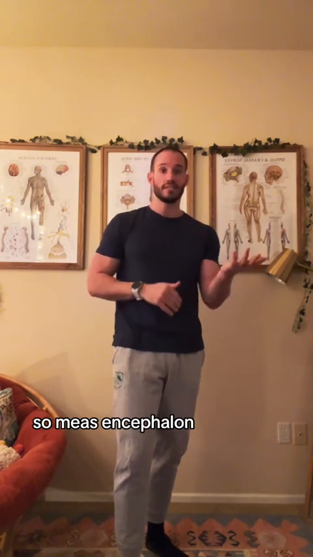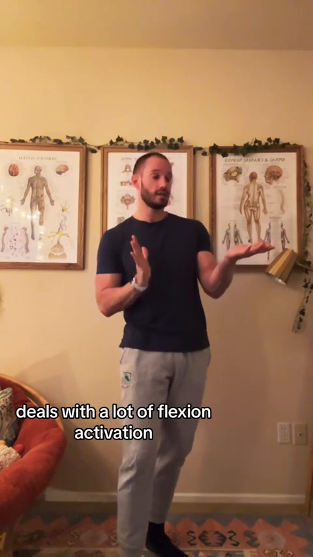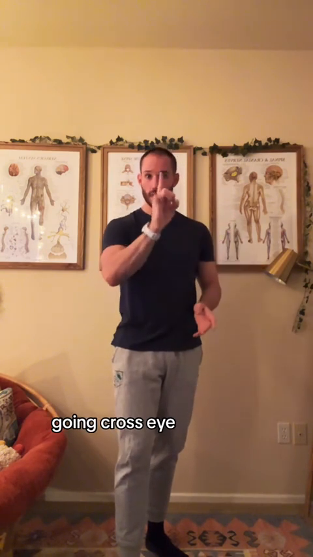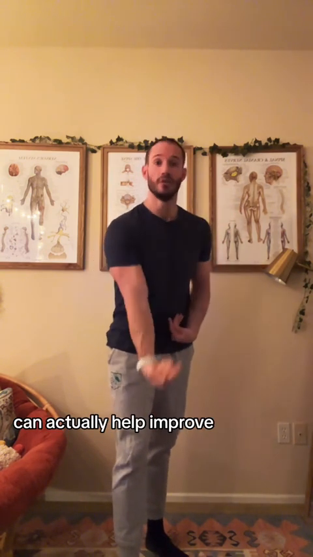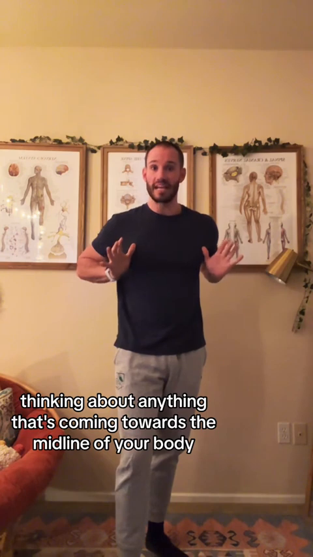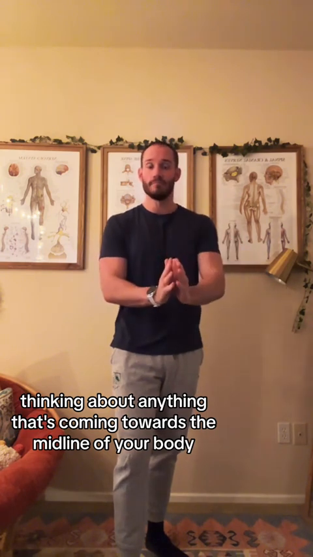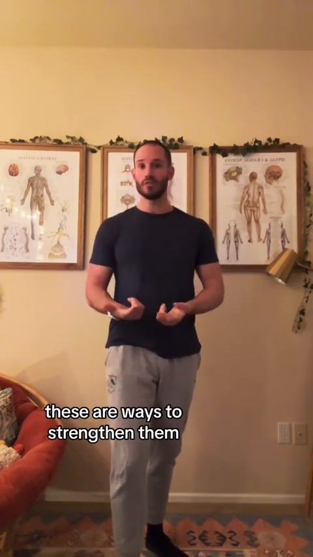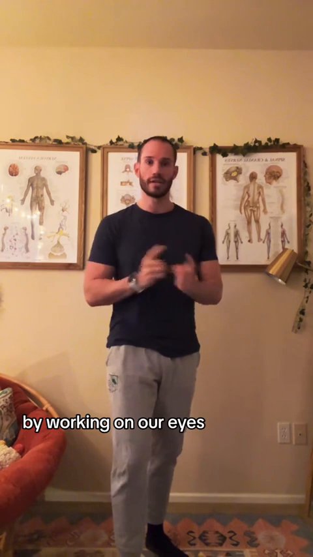The mesencephalon or midbrain deals with a lot of flexion activation. So by working on going cross-eyed, it can actually help improve flexion activation. Think about bench press. Think about anything that's coming towards the midline of your body. If that is some kind of flexion motion, shoulder flexion, bench press, abs, these are ways to strengthen them by working on our eyes.